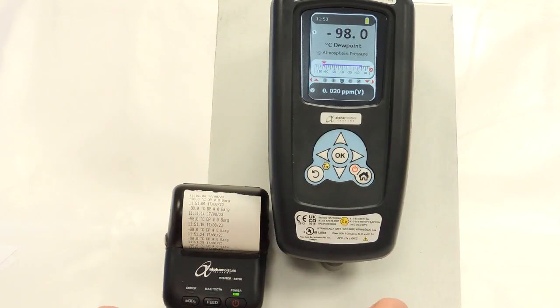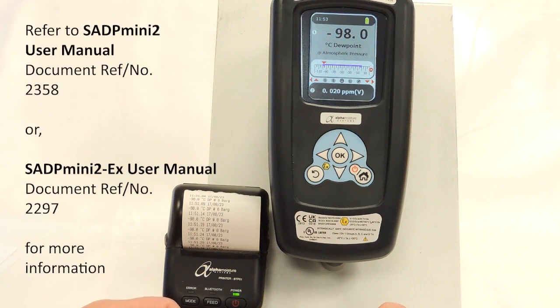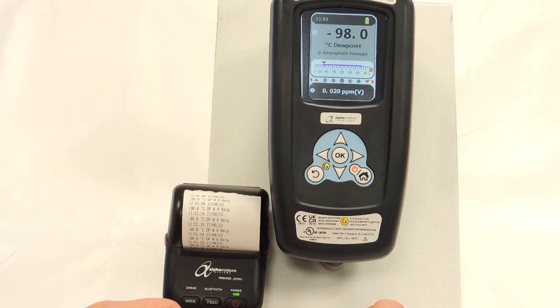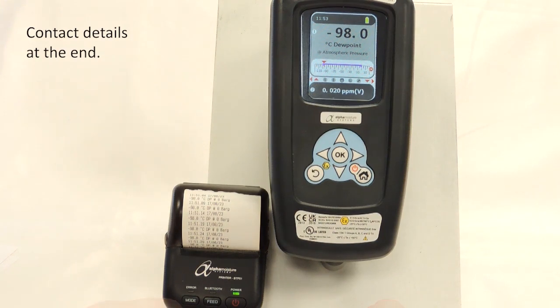This concludes the data logging video. If you want more information about data logging, please refer to the manual that was provided with the SADPmini2 or Mini2-Ex. There's full information in the manual, which also covers how to set up the logging IDs in more detail. Please contact us direct, by email or by phone. Thank you for watching this video on how to use data logging with the SADPmini2.